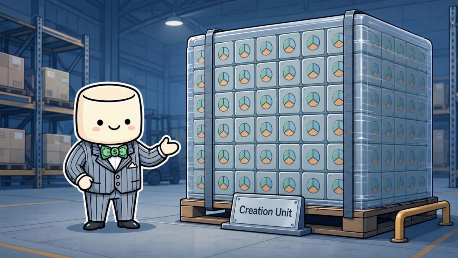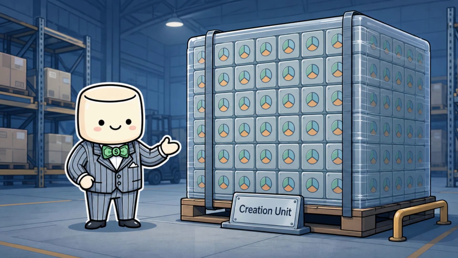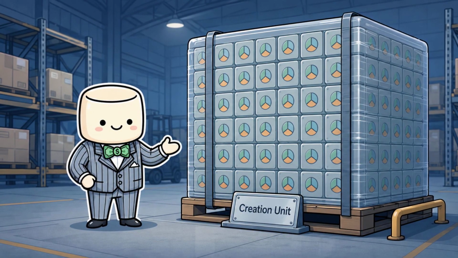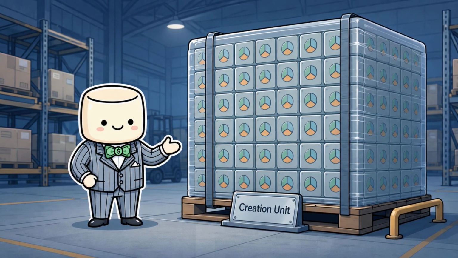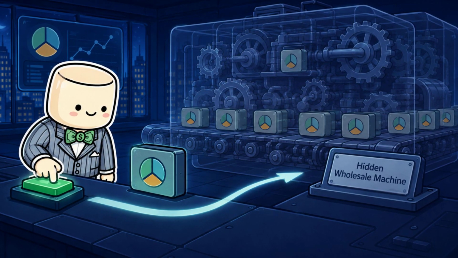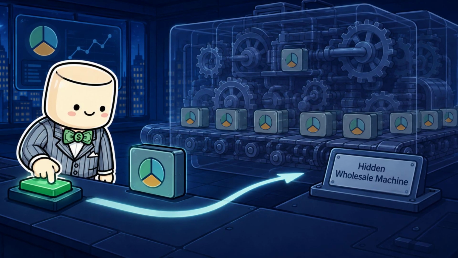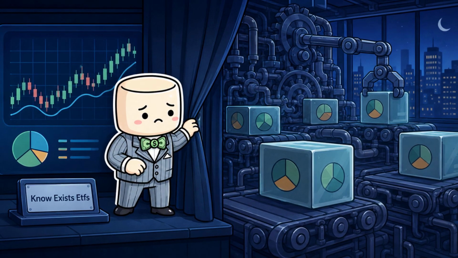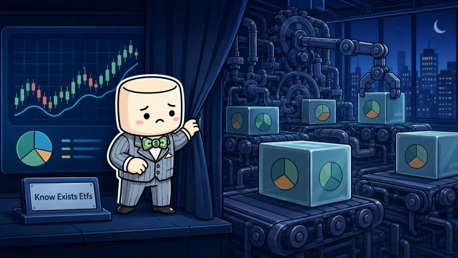Today, we are talking about ETF creation units, which sounds like one of those terms designed to make normal people close the browser tab. But stay with me, because this is not just trivia for market professionals. This is the hidden machine behind every ETF. If you do not know it exists, you can end up with the wrong picture of how ETFs work.